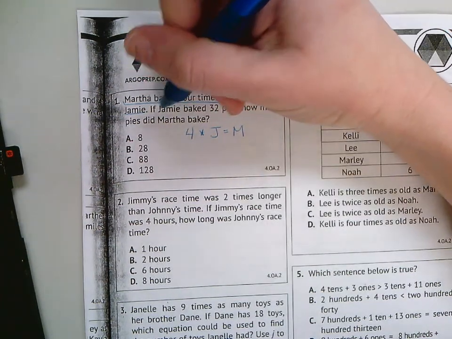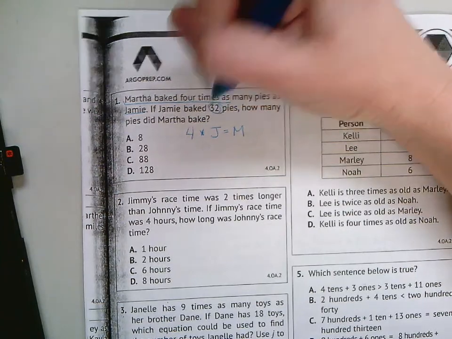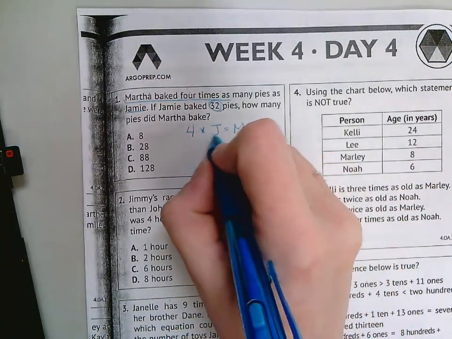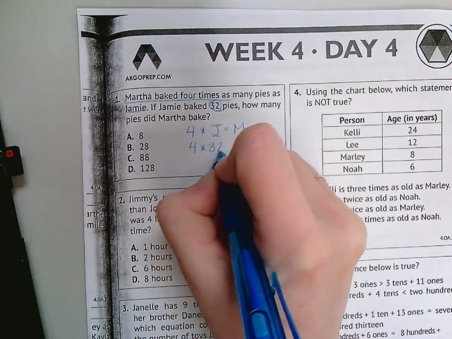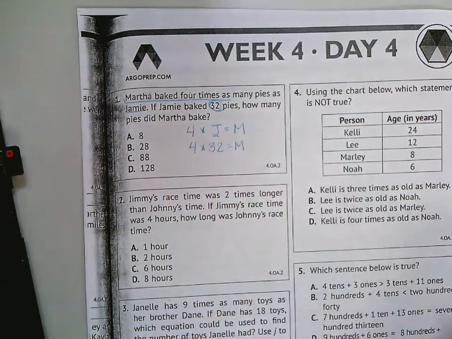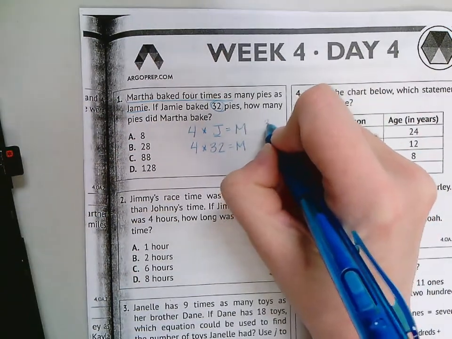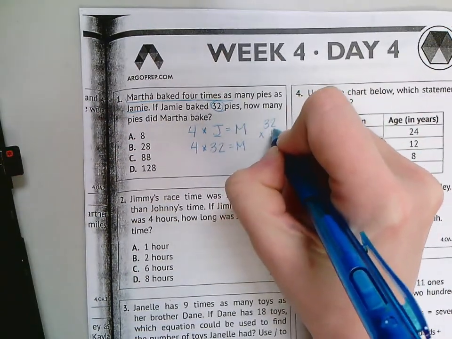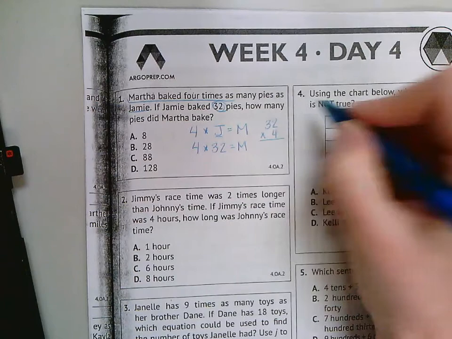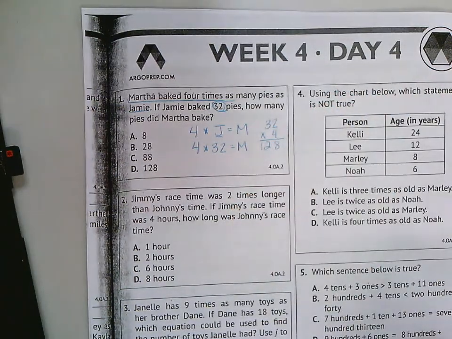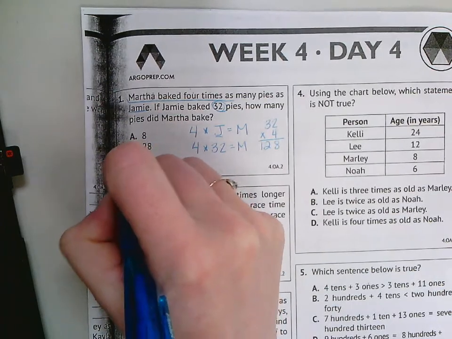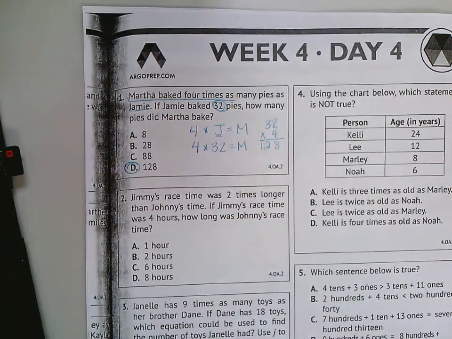And in this instance, I know Jamie baked 32 pies, so I can fill in 32 for Jamie and say 4 times 32 would be Martha. And I set up my multiplication problem. 4 times 2 is 8, 4 times 3 is 12. So Martha did 128 pies.